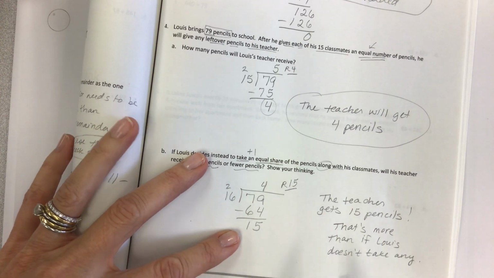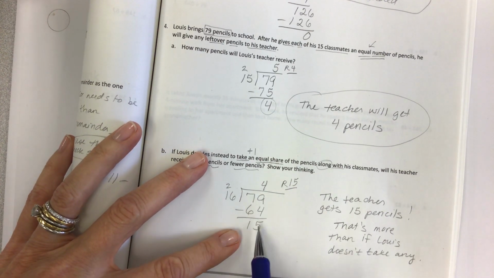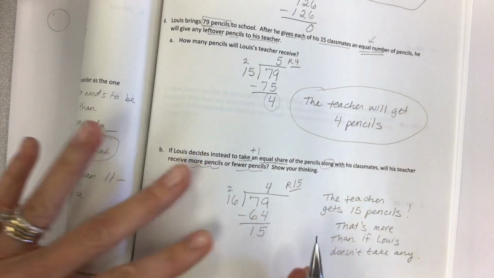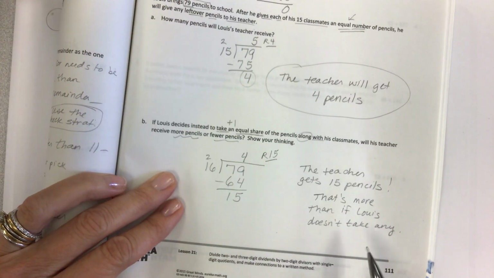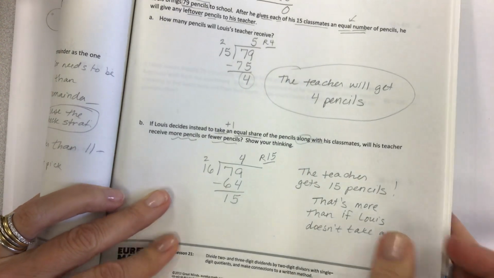Almost, it's just almost enough to make another set, but it's not. And so he doesn't want anybody to be left out. So he says, oh, I'll just give all the extras to the teacher. So anyway, that is lesson 21.